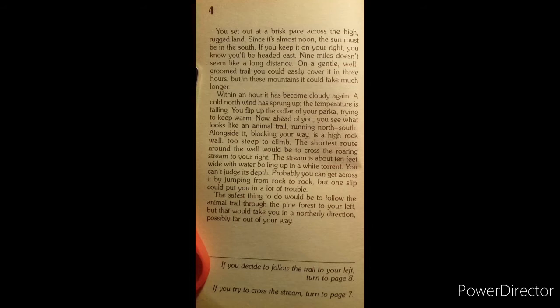You set out at a brisk pace along the high, rugged land. It's almost noon. The sun must be in the south. If you keep it on your right, you know you'll be headed east. 9 miles doesn't seem like a long distance. On a gentle, well-groomed trail, you could easily cover it in 3 hours, but in these mountains it could take much longer. Within an hour, it has become cloudy again.